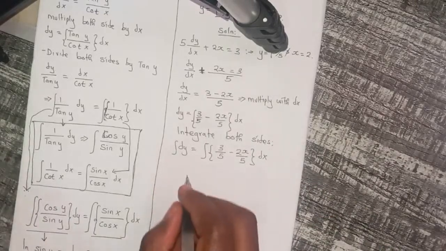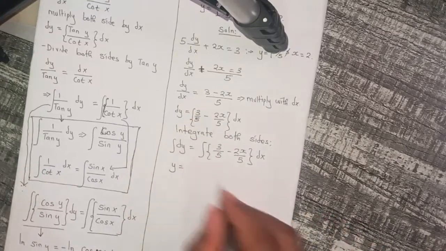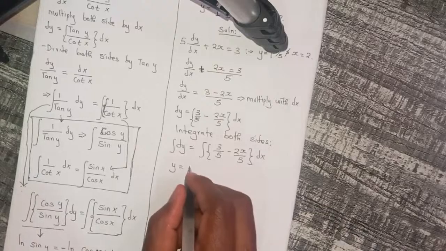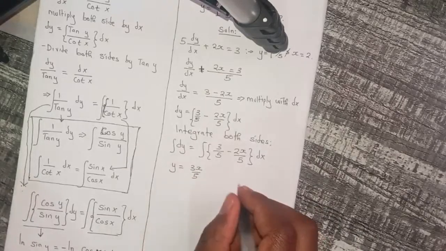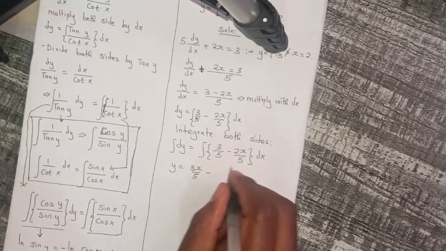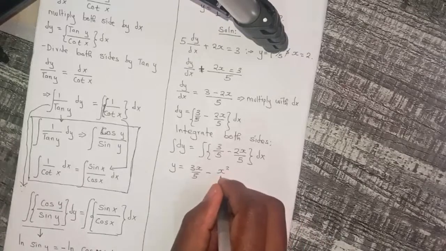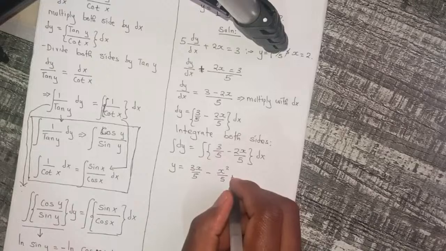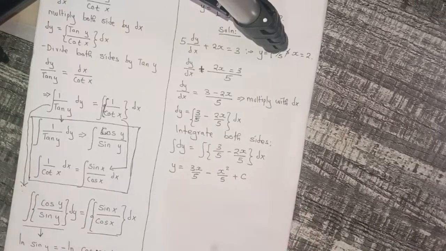So the integral of dy gives y equals, if we integrate this, 3x divided by 5 minus, integrating the other part, x squared divided by 5. Then you include your constant of integration, constant c.